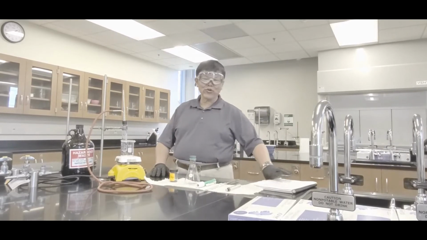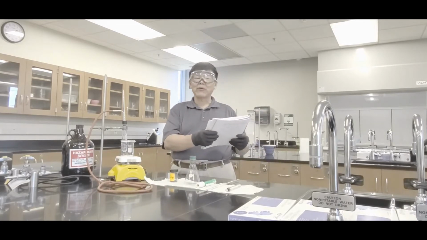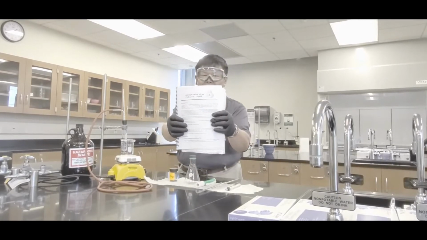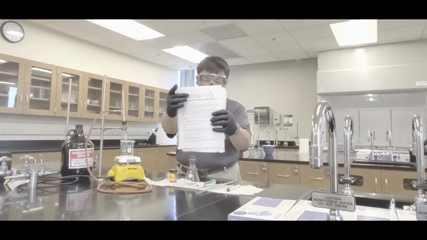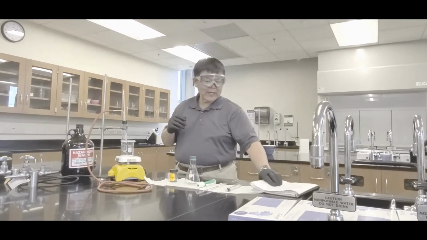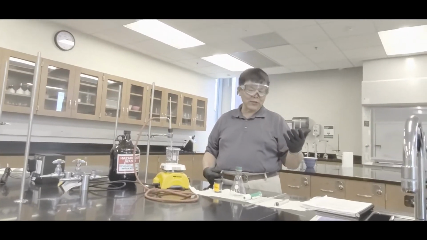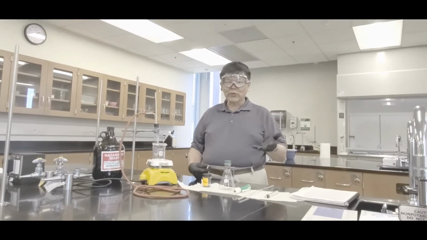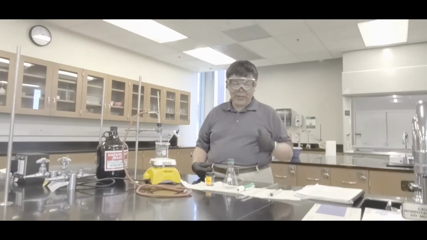Today I'm going to show you guys how to do the identification of unknown liquid lab. That's this guy right here. Your lab manual says this, that's number 3 right there. The objective of this particular lab is to use a physical property. You'll be given a clear liquid, and we're going to use this physical property to try to figure out what that liquid is.